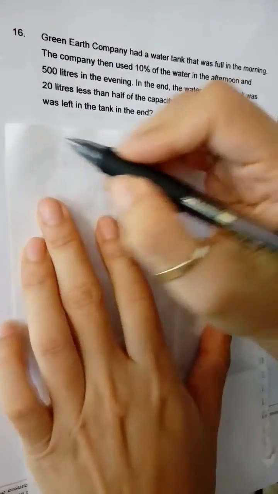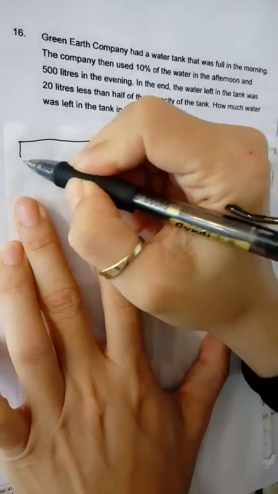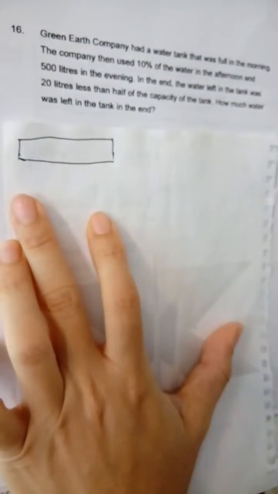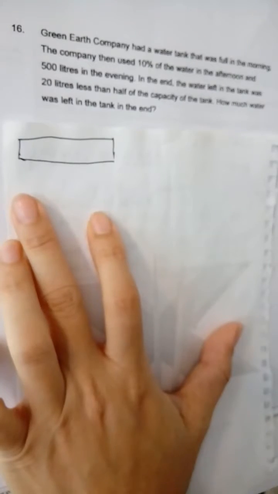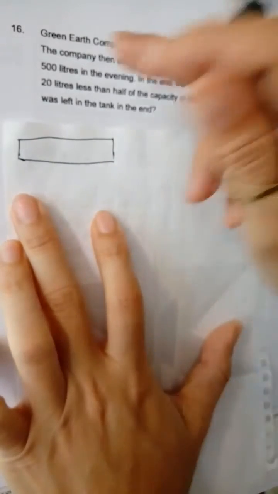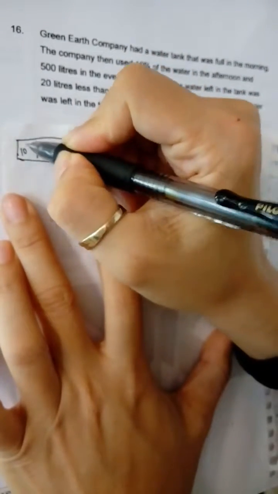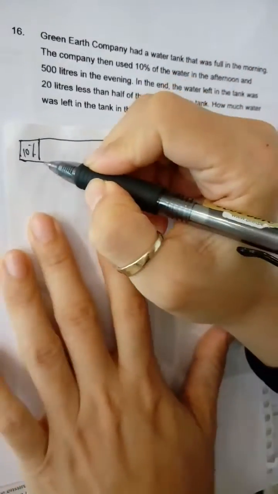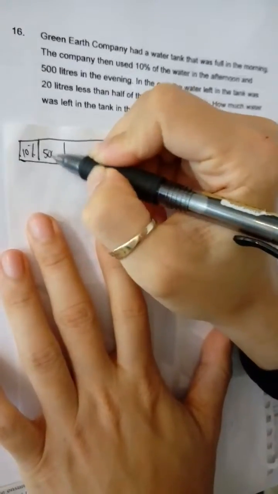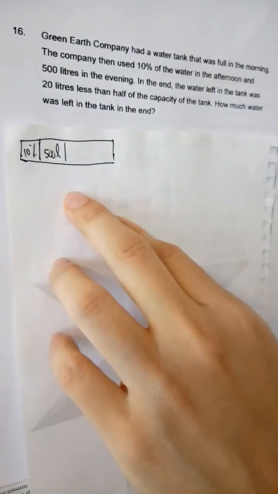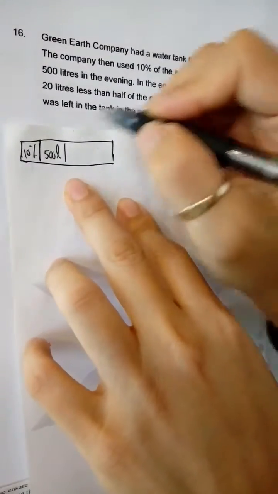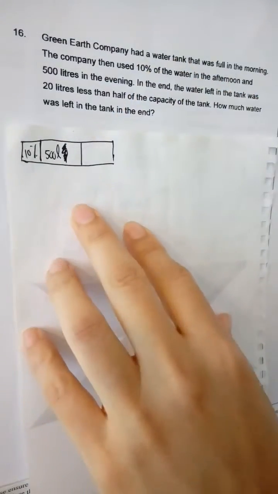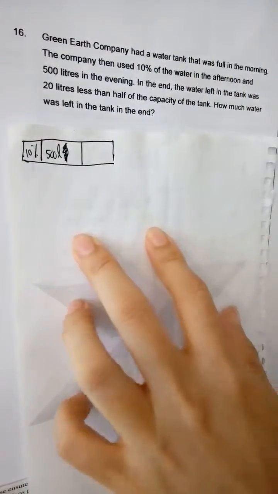Okay, so what happened is that this is the tank. You don't need to draw very big. As usual, you don't need the model for the question, so you can use a pencil sketch once and after that just erase it away. You used 10%, so just put percent. So this is your 90%, right? And then after that, you use another 500 liter. Now, I'm going to draw another model.